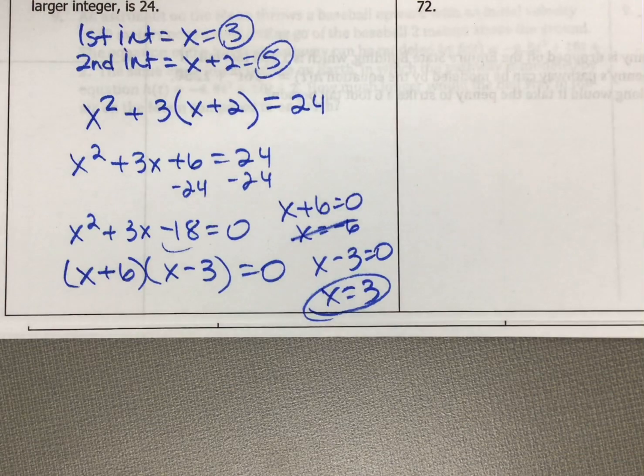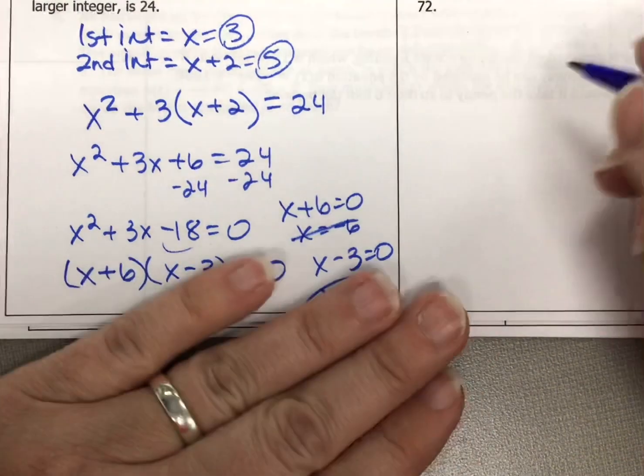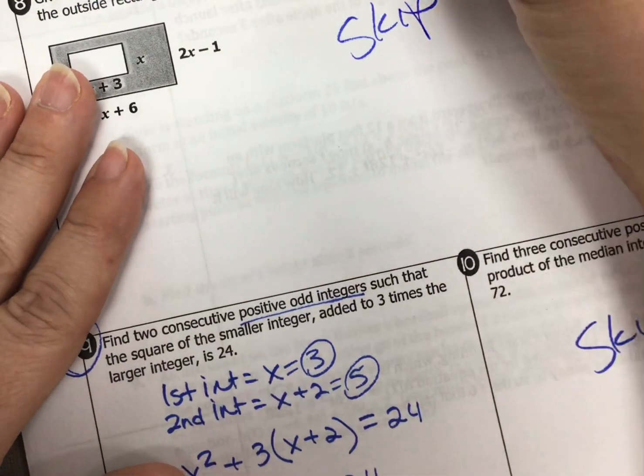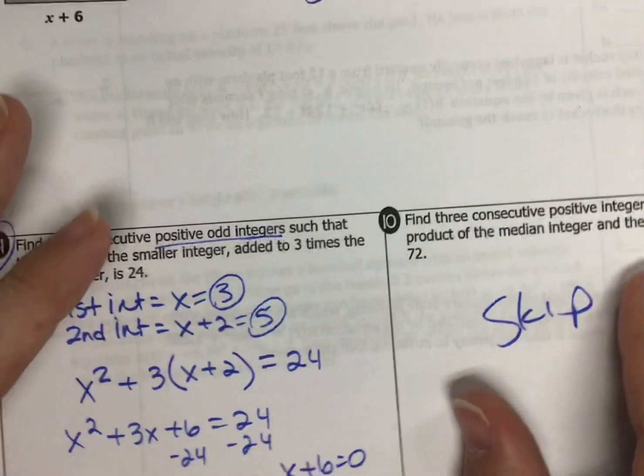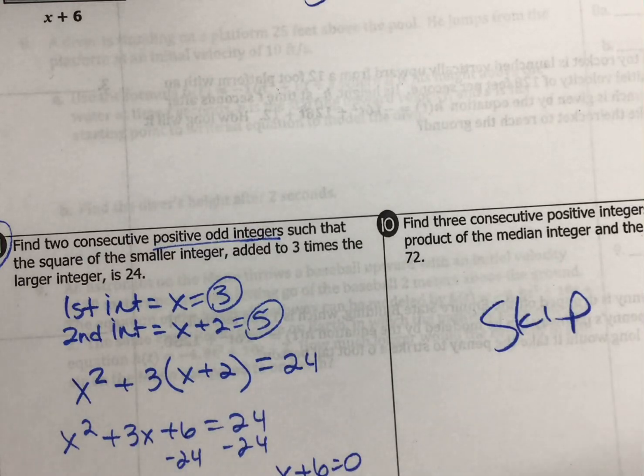Okay, so that's kind of how you do those problems. We're going to skip number 10. We're going to skip numbers 7 and 8. Feel free to pause and work through these and then check your work with me.